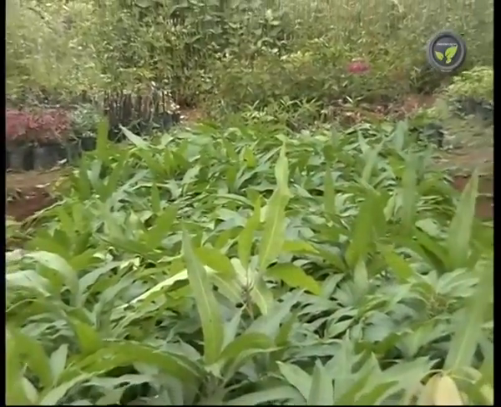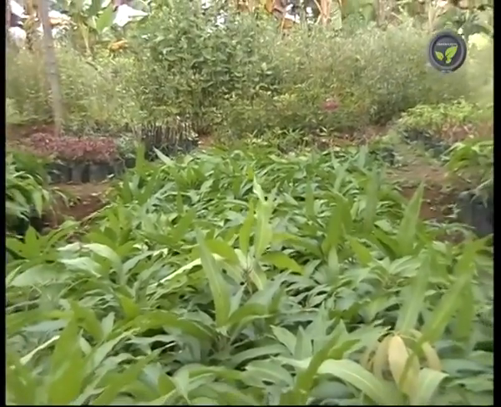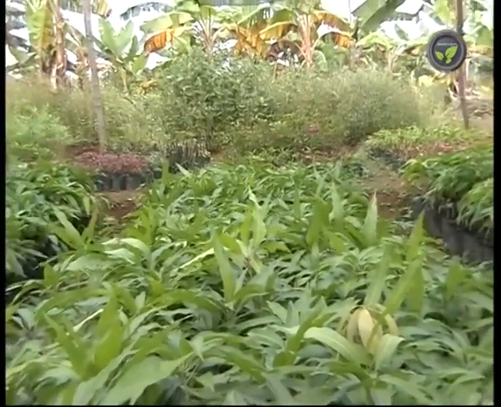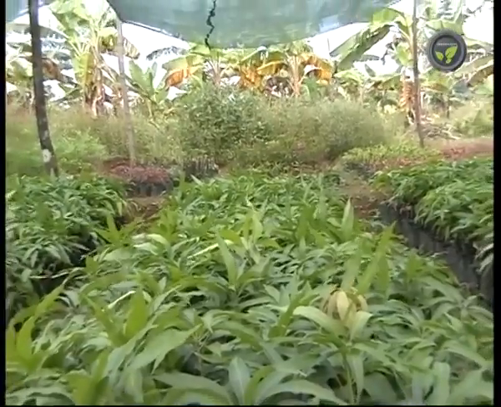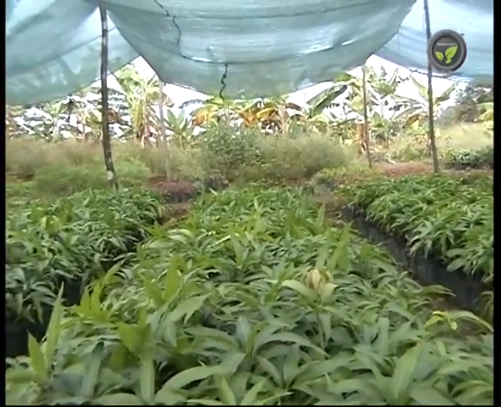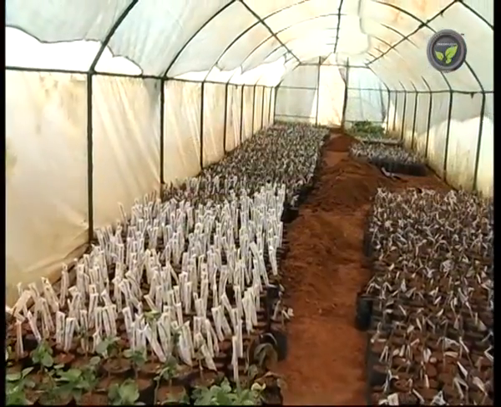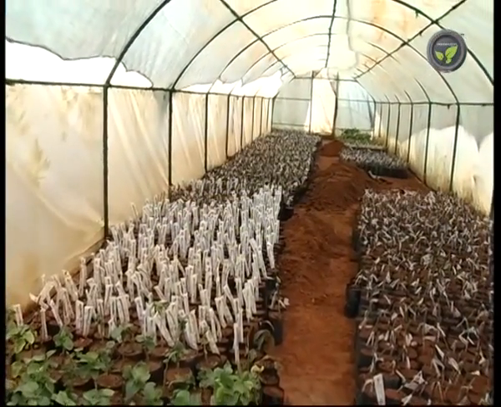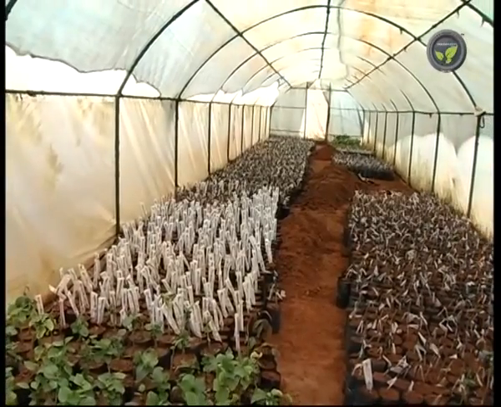But this method produces tiny plant which needs more time and nourishment to attain saleable size. Because of this reason, stone grafting is losing popularity in recent years. Remember, poly house is essential for large-scale stone grafting.